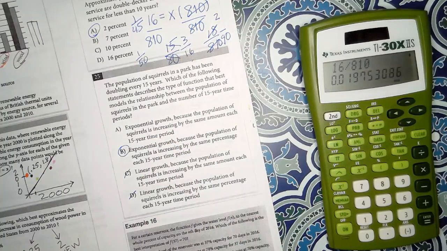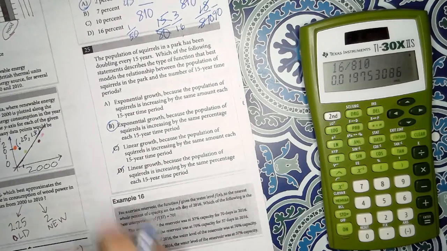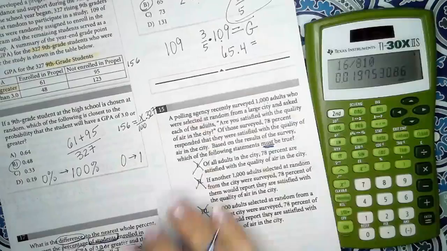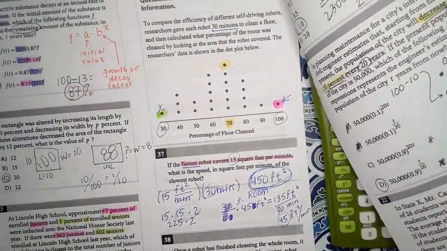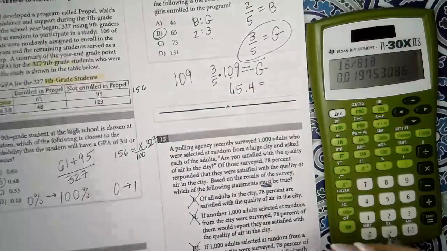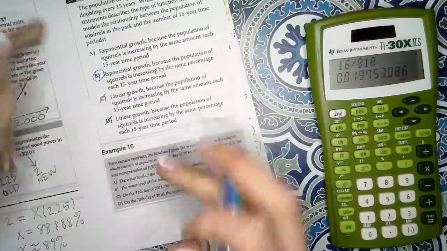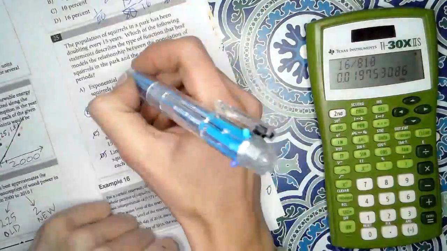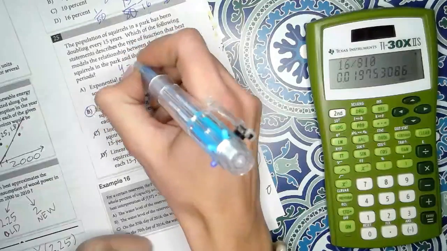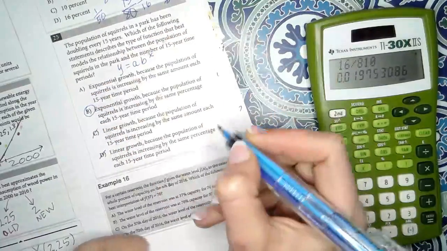So, for the one that we did earlier, let me see if I can find her. For number 28, where it was comparing every 20 years, how would we write that? What would it look like if it doubled every 15? Okay, so if we had to write the equation, which they didn't ask us to do, but that's fine, it would be y equals ab to the x, that format that I brought up before.